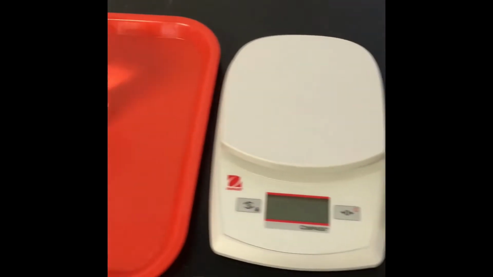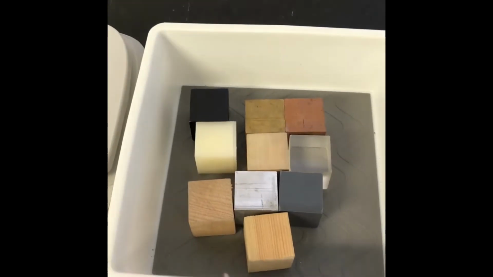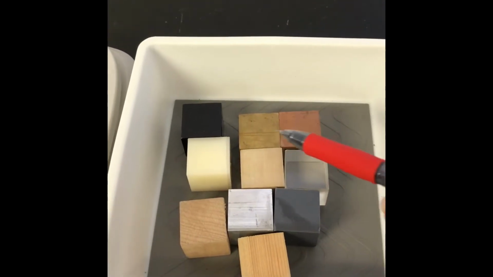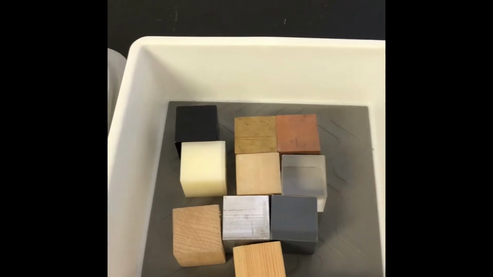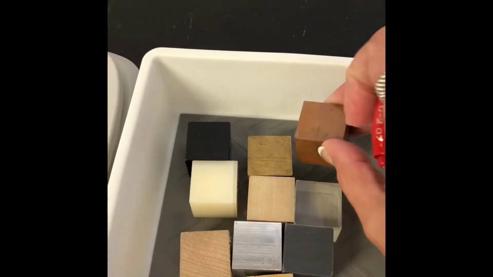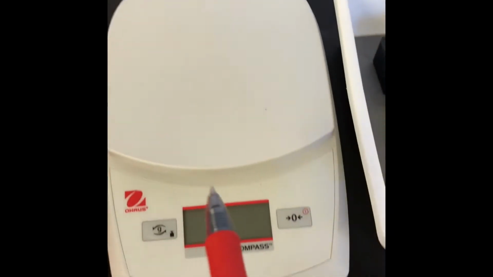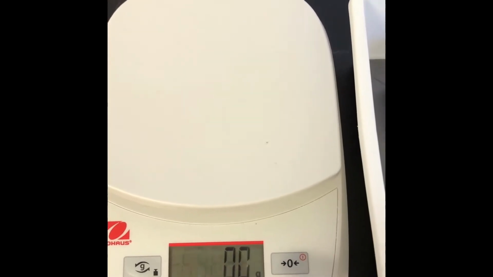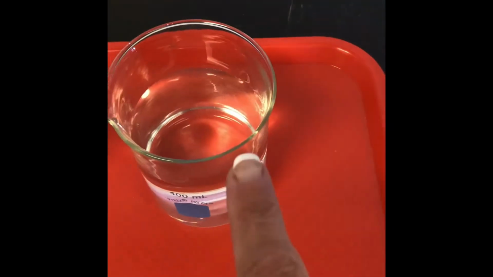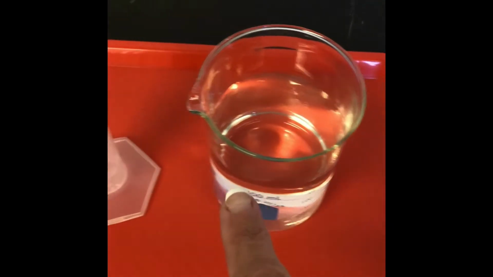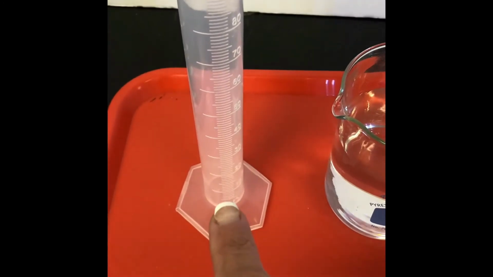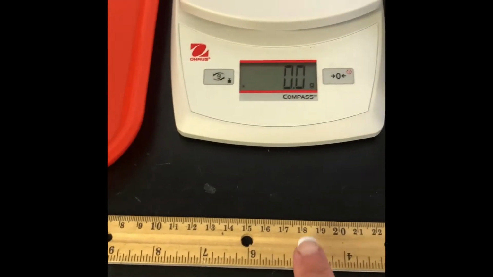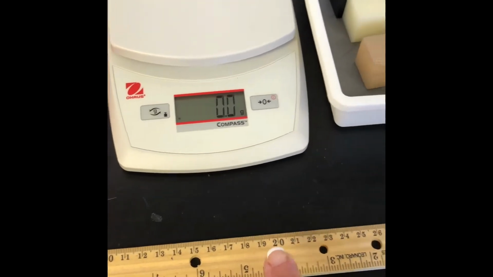These are the materials you need to complete this lab. A set of 9 cubes with different materials, a digital scale that you can read in grams, a beaker with water, a graduated cylinder, a ruler in centimeters, a calculator, and some paper towels.